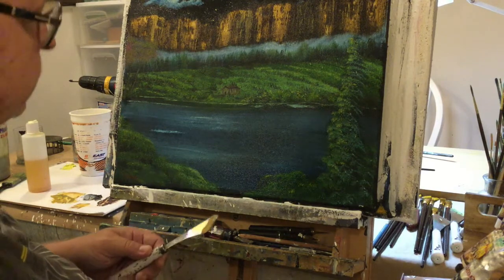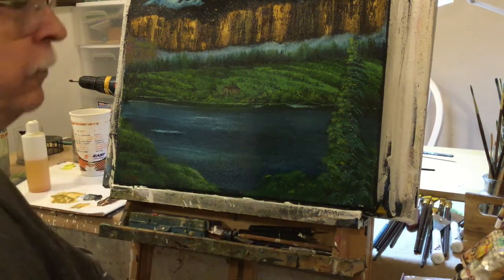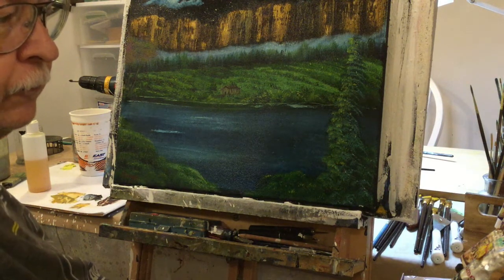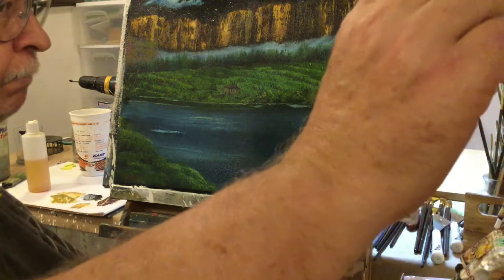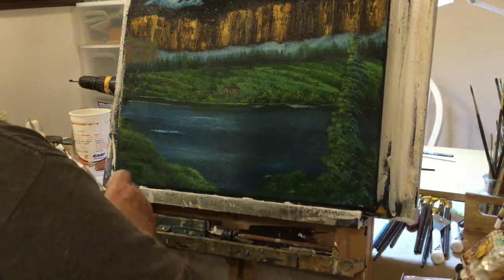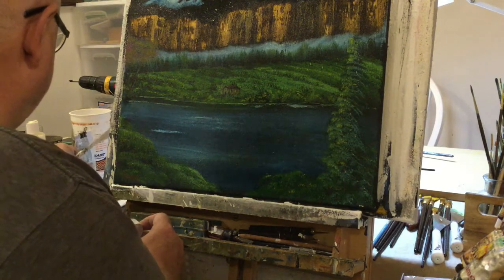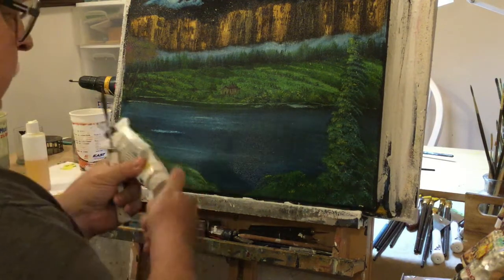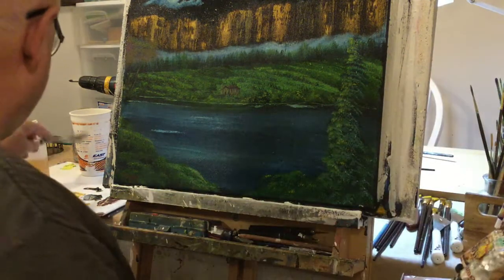I think I want this part here to be a little bit darker. And it is in the nighttime, so I guess we'll put a little bit of midnight black on this, maybe. Oh, the oil's running out. That's going to be a problem. I'm going to have to do something with that.